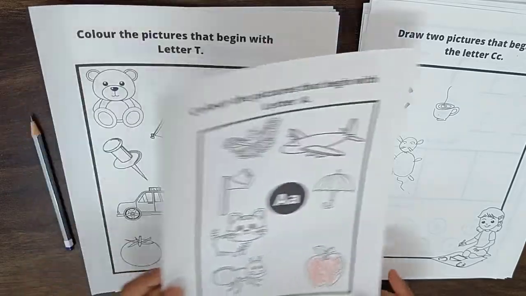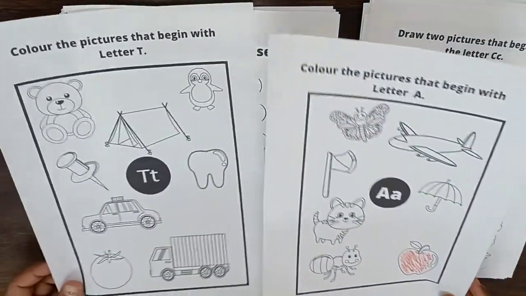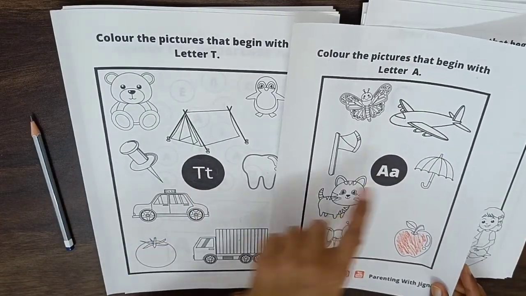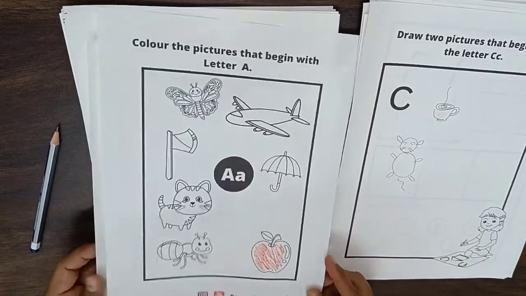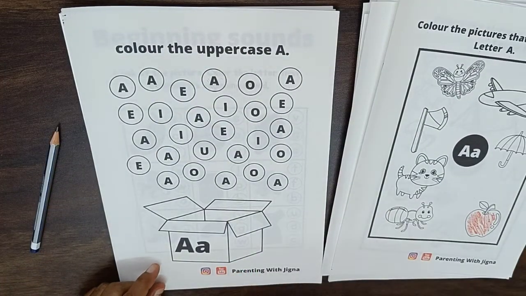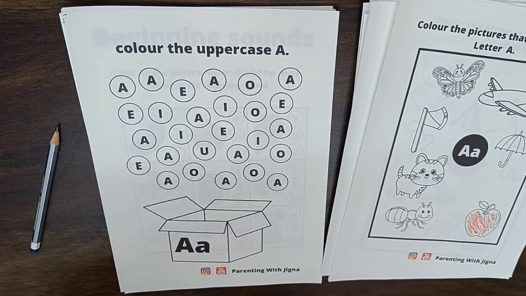Same worksheet, a few more worksheets I have given, so that you can give them practice. Here for letter T, here for letter A. So practice this worksheet to relate the letter with the picture. Now next comes color the uppercase letter A.